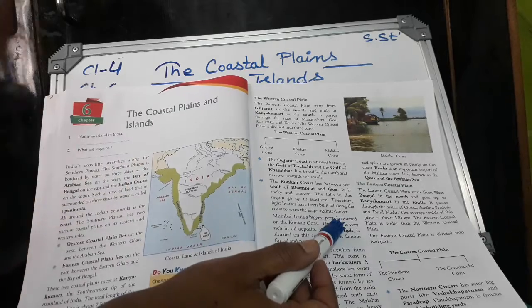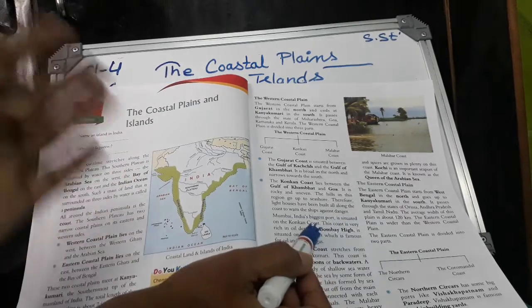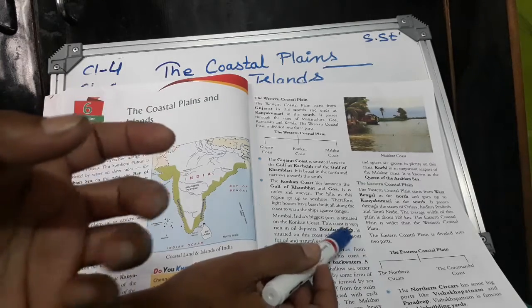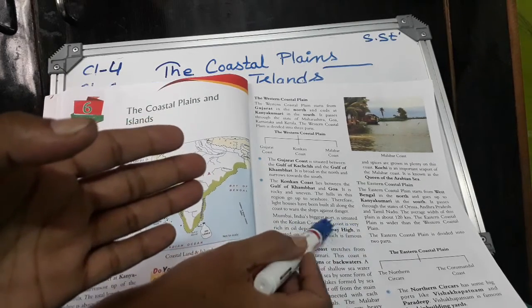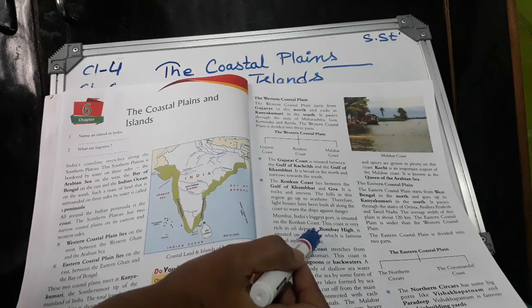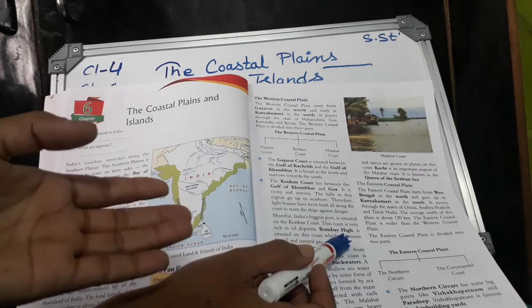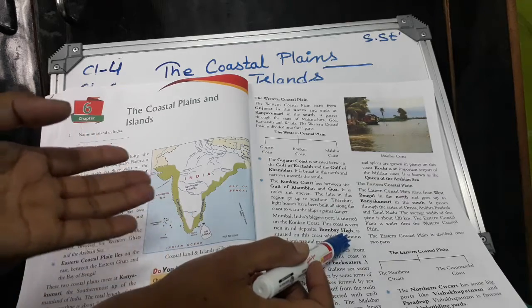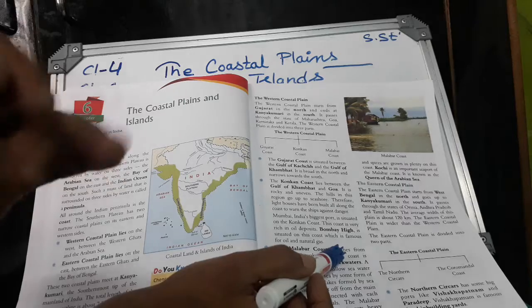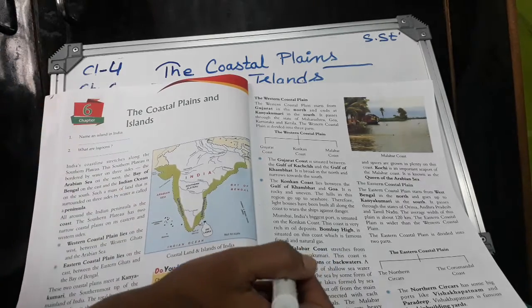Mumbai, India's biggest port, is on the Konkan coast. It is rich in mineral oil, and Bombay High is also situated here, where we get crude oil and natural gas.